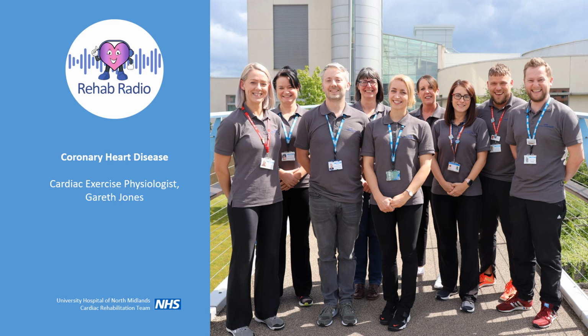You could also possibly be on some beta blockers. These prevent the heart from beating too quickly and forcefully, and so reduce the strain on your heart. You'll also be on a medication called statins. These reduce the level of cholesterol in your blood and lower the risk of fatty buildup or atheroma forming in your arteries.